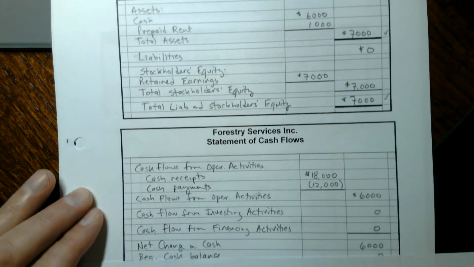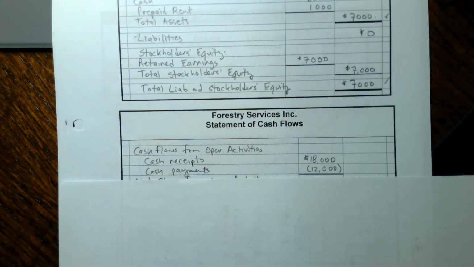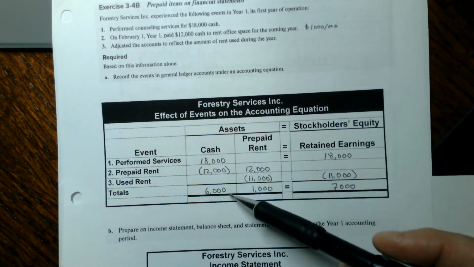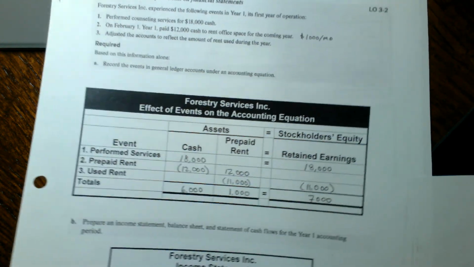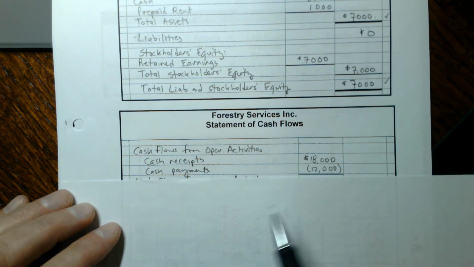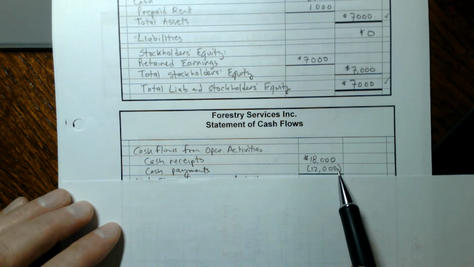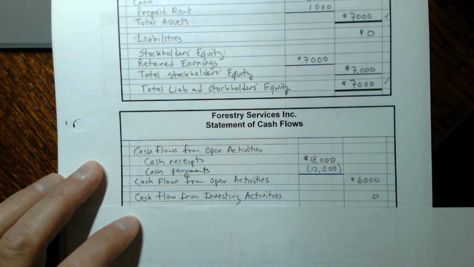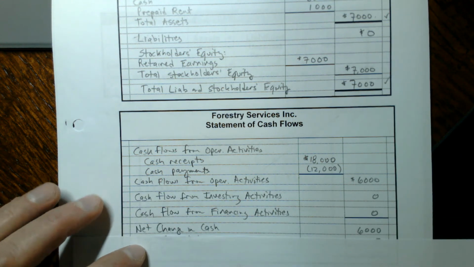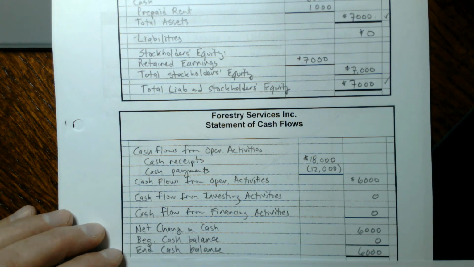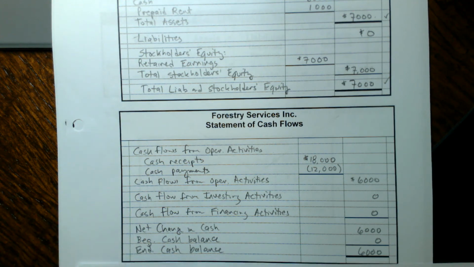The last thing they ask us to do is a statement of cash flows. So we had two different cash flows, and I could always look at this column here and say what happened with cash. It started at zero, and I had a couple operating activities there, and it ended at $6,000. So cash flows from operating activities, I had cash receipts of $18,000 and cash payments of $12,000. So the net cash flows from operating activities was $6,000. Didn't have any investing or financing activities, so the net change in cash was $6,000. My beginning balance was zero, so when I add the change to my beginning balance, I end up with $6,000.